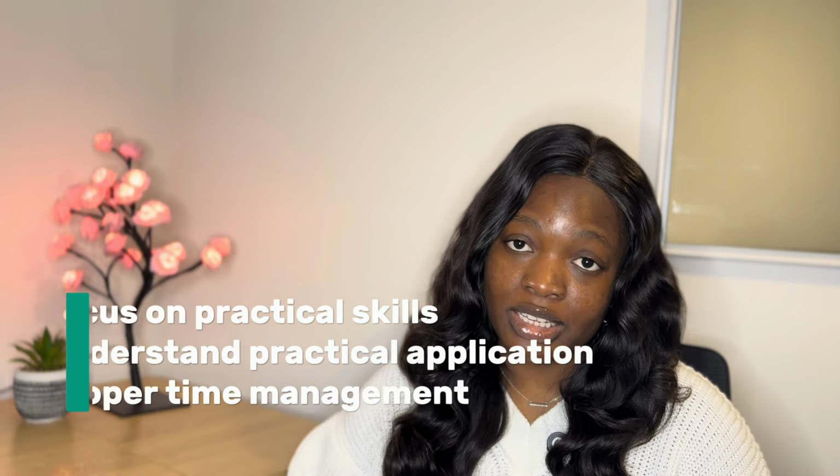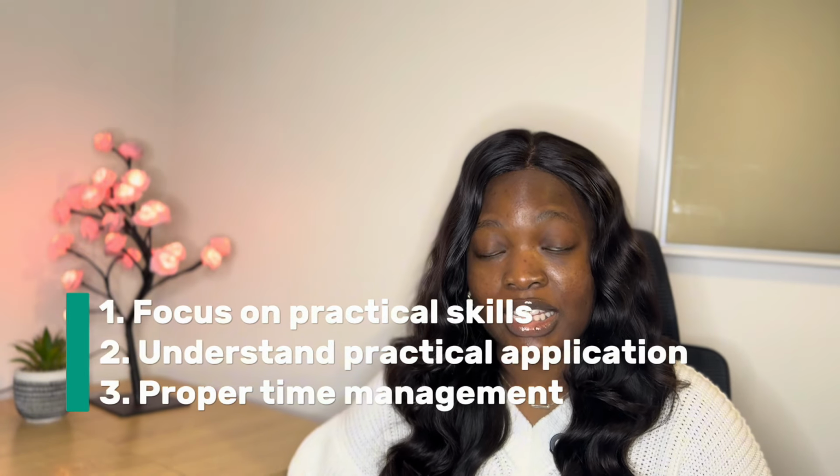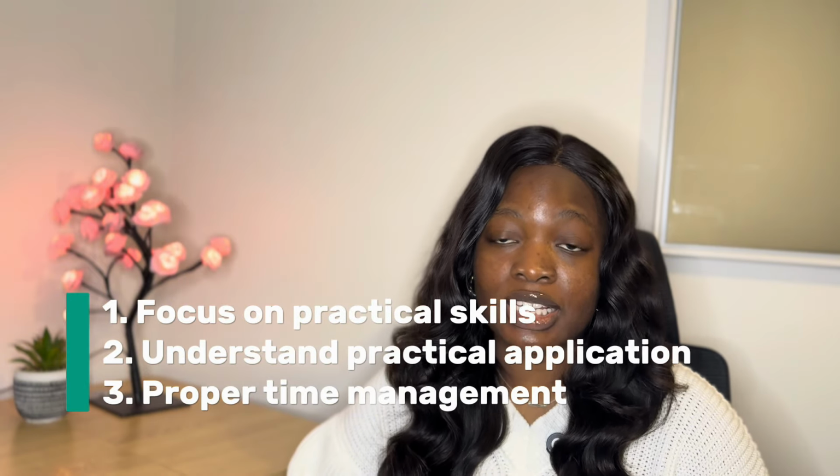If you're preparing for the SQE 2, there are three things I'd like you to know. The SQE 2 focuses on practical skills for a lawyer. It also requires that you understand practical scenarios. And finally, it's important that you learn how to manage your time under exam scenarios.